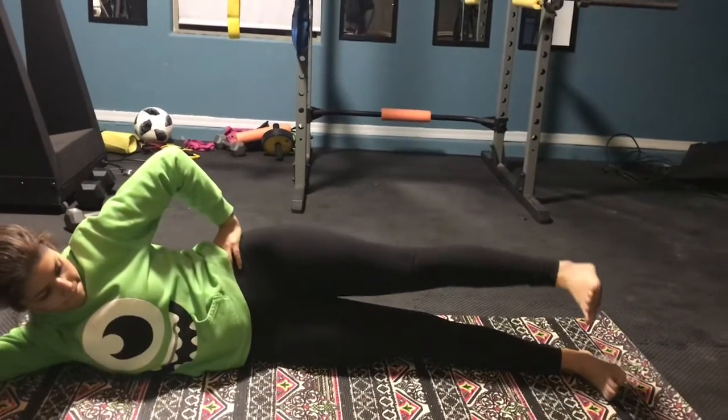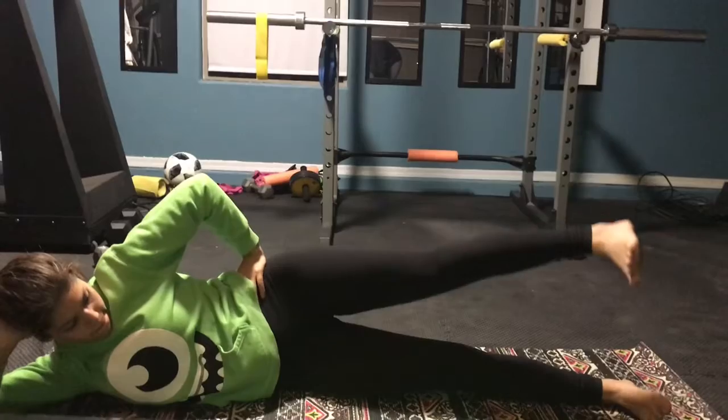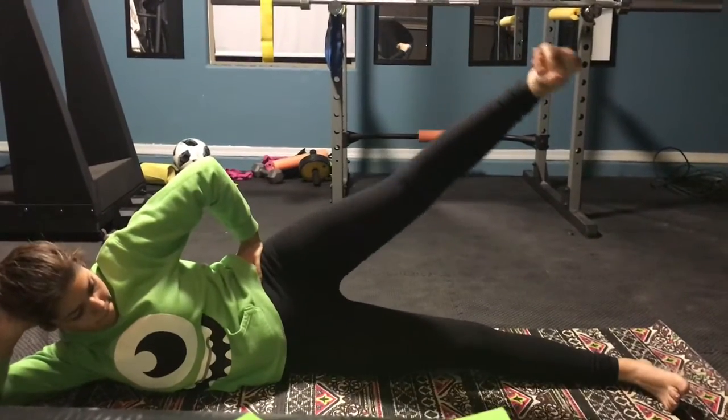Lastly, we can have the subject perform 2 sets of 30 leg raises on each side to finish with the activation portion.